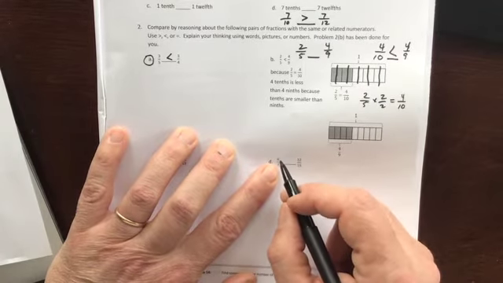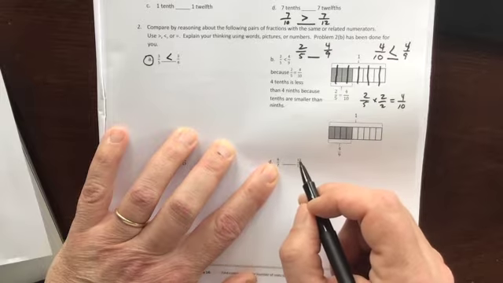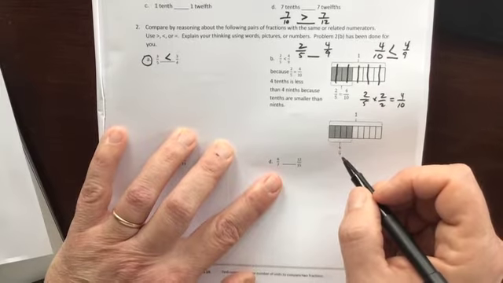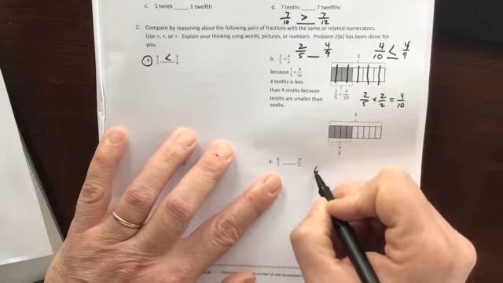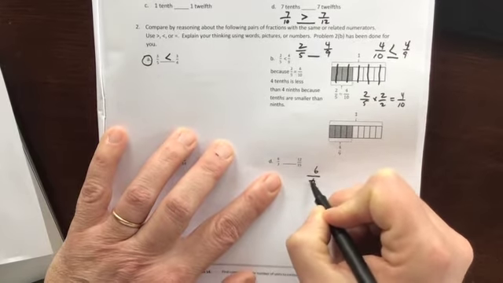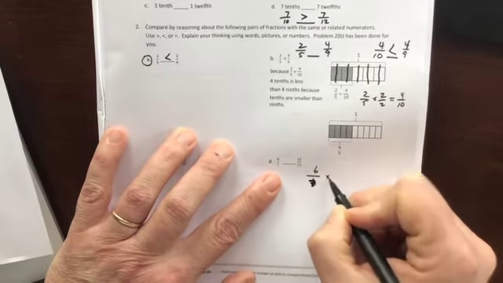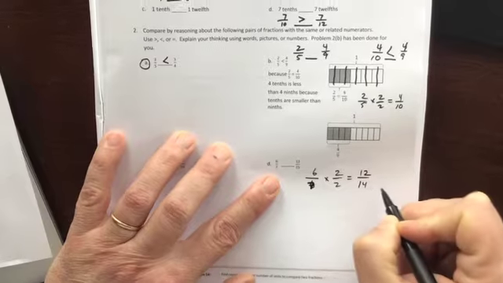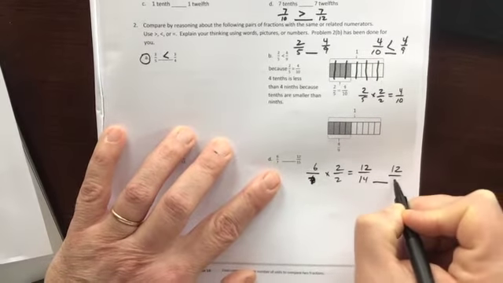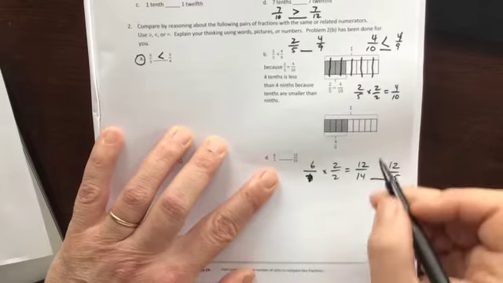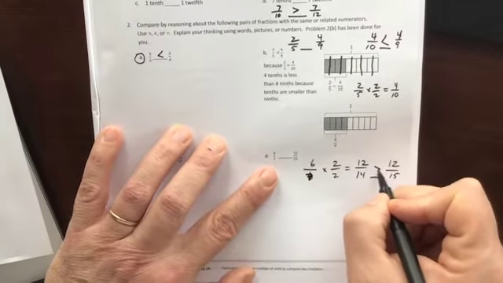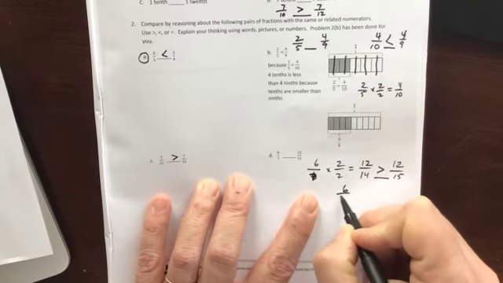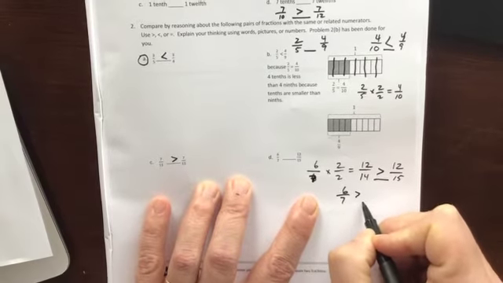I can already tell I can multiply my 6 times 2 over 2 to get a 12 up here, and that'll help me compare. So let's go ahead and do that. So let's look at 6 sevenths, times 2 over 2, and that gives me 12 fourteenths, and I can compare that to 12 fifteenths, right? And I know in my head, fourteenths are larger than fifteenths, so 12 fourteenths is larger than 12 fifteenths, or 6 sevenths is larger than 12 fifteenths.